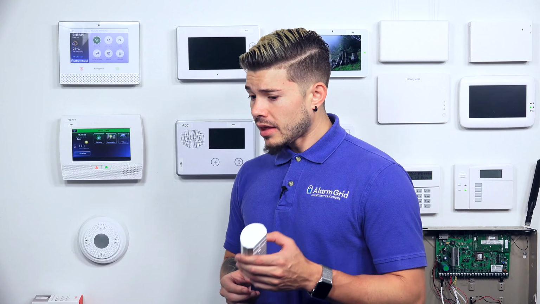All right. Interior follower with delay. If you walk past it, this sensor will always have an entry exit delay period. No matter if you don't have a sensor on your front door, if you walk past this sensor, since it's set to interior follower with delay, it automatically has that delay, which allows you to go to the system and arm it and disarm it.